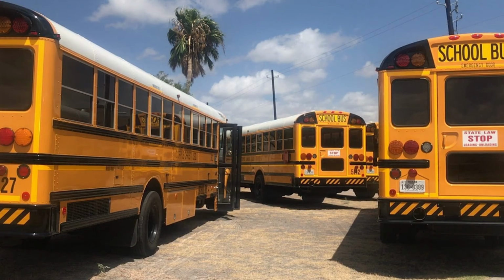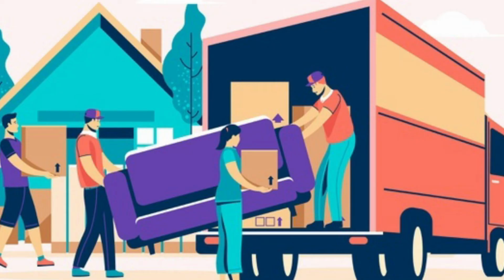For example, a bus is meant for passenger transport only, while a truck is meant for goods and material transport. So, we have a fixed purpose for a bus and a fixed purpose for a truck. So, this is an example of a single purpose technology.